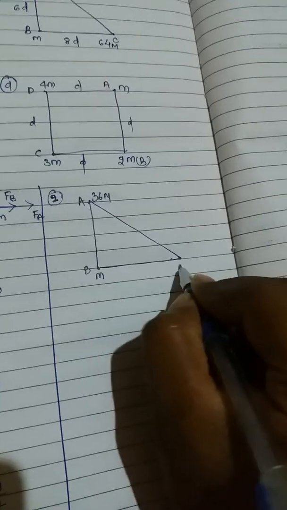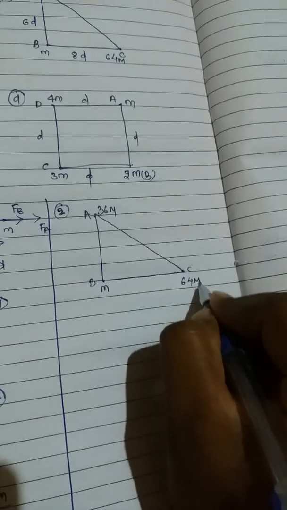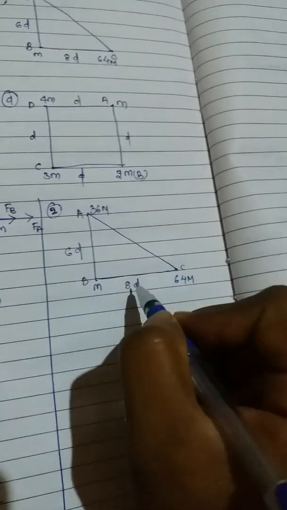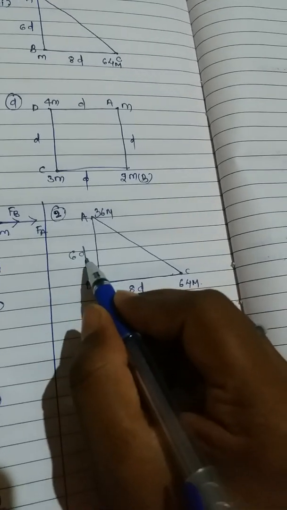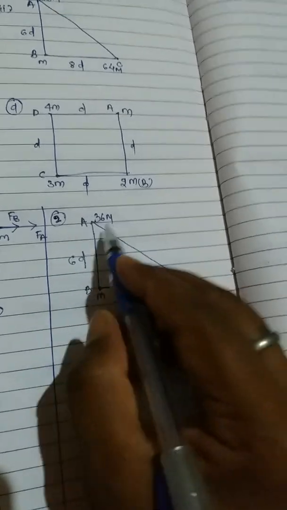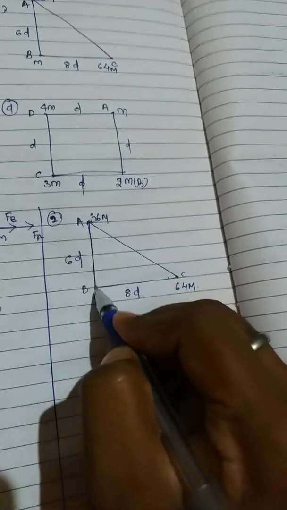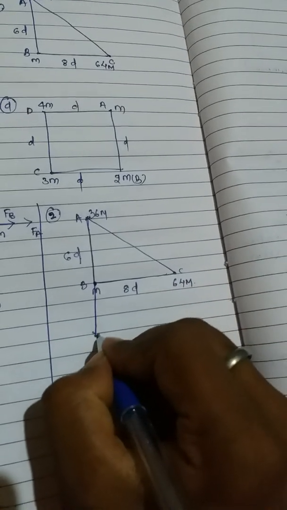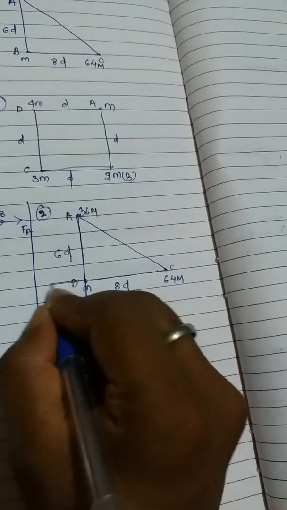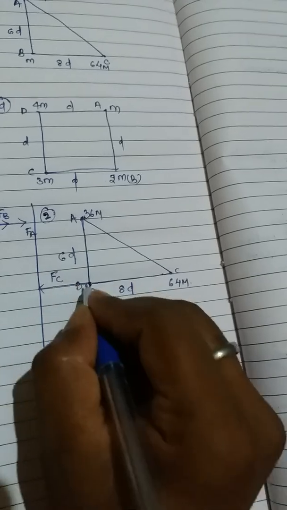Here we have point C, which has a mass of 64m, and this distance is 8d, this distance is 6d. I hope you all can understand one thing, that this small m is under the influence of these two masses, so each will exert a force in this way. So we can say this is one force, Fa, and this is another force, Fc, because of C on B.